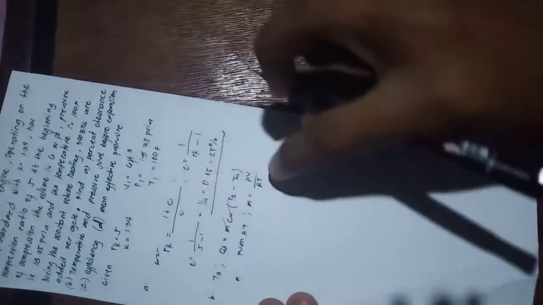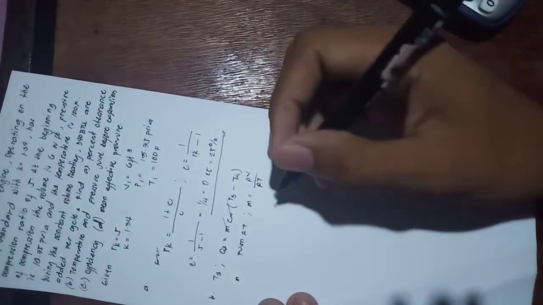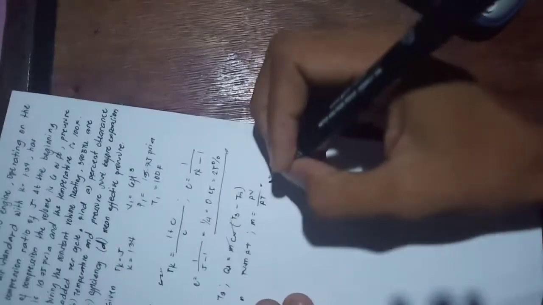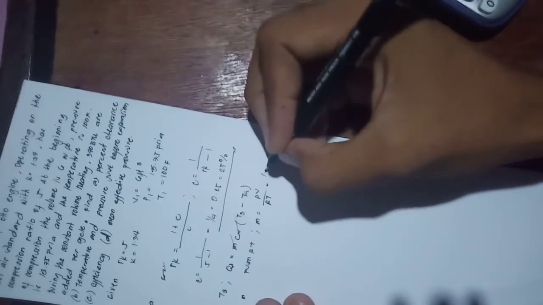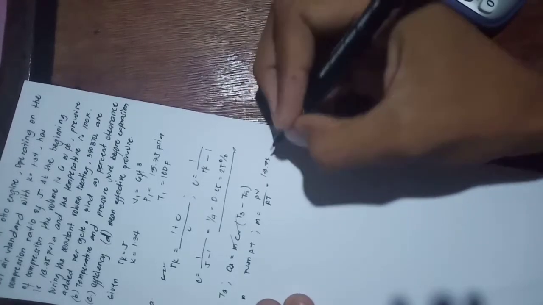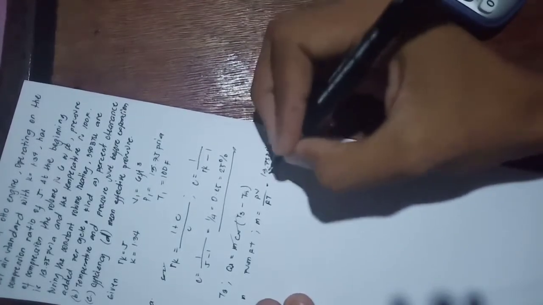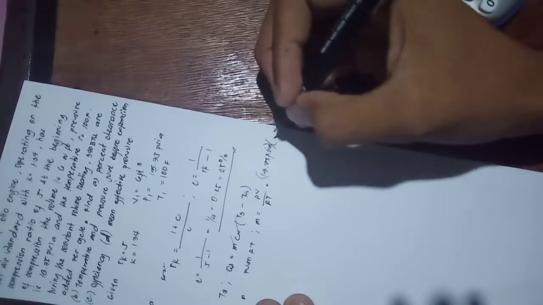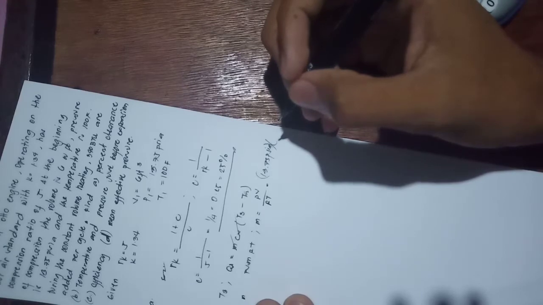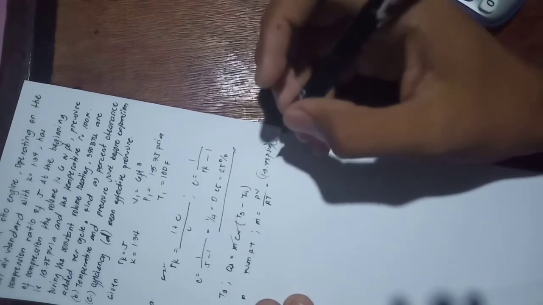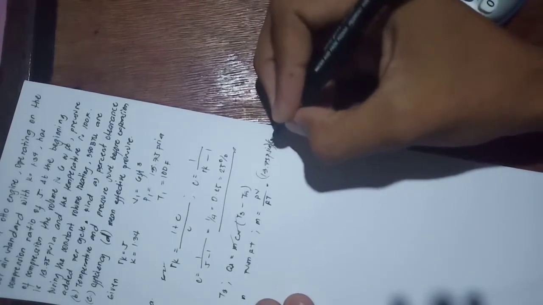By substituting the values, we have the pressure of 13.75 psia, and the volume is 6 cubic feet.